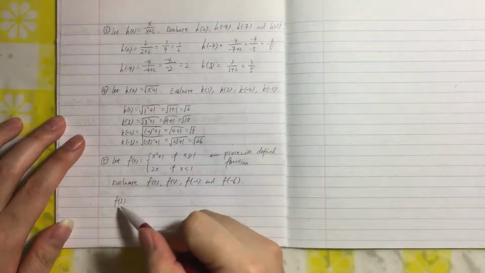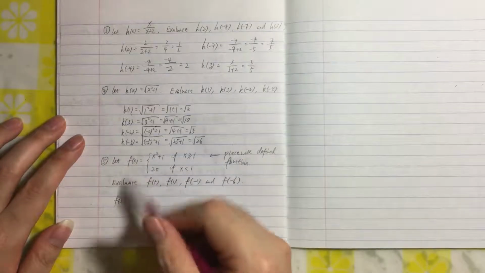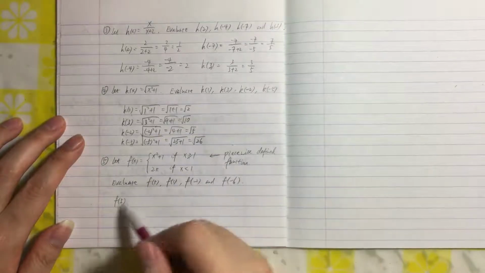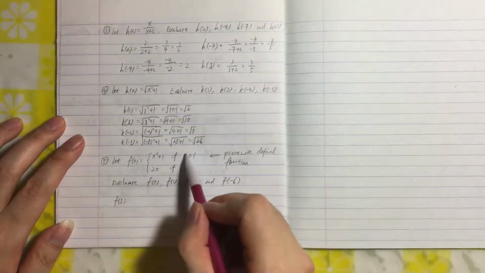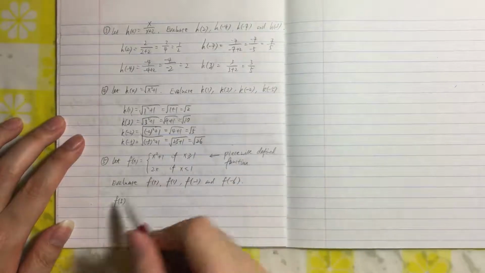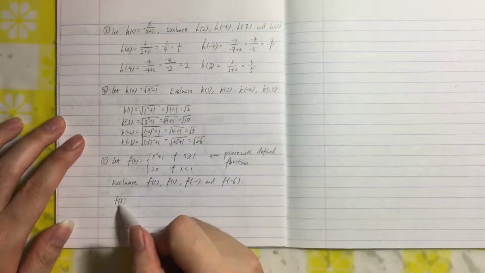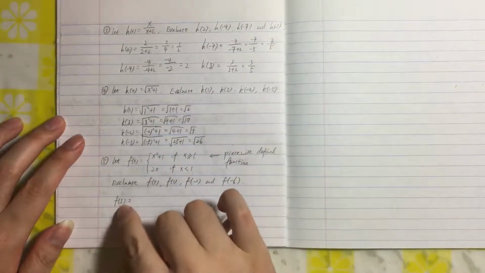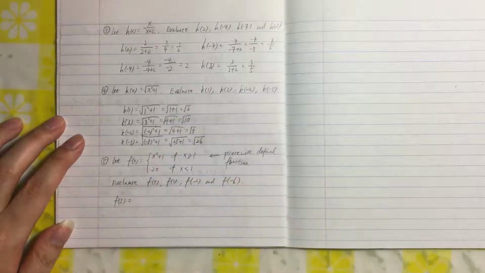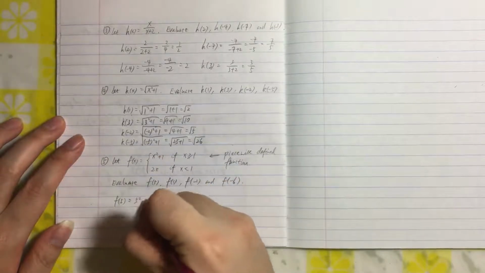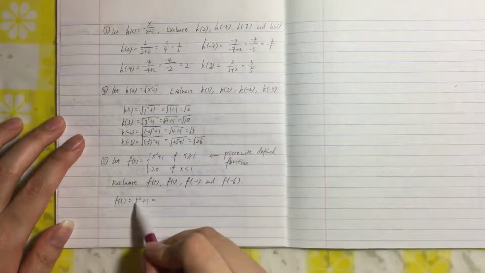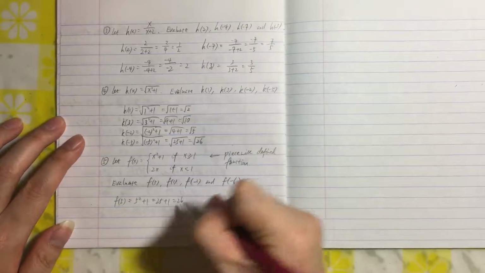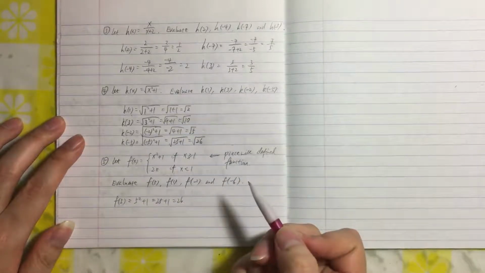For f of 5, this number 5 represents x. Let's check here. Is 5 greater than 1 or less than 1? Since 5 is greater than 1, we apply the first piece of the function. I plug in 5 into the first piece for x. I get 5 squared plus 1. 5 squared is 25. 25 plus 1 is 26. So f of 5 is 26.